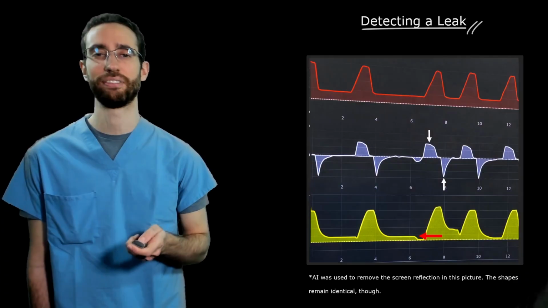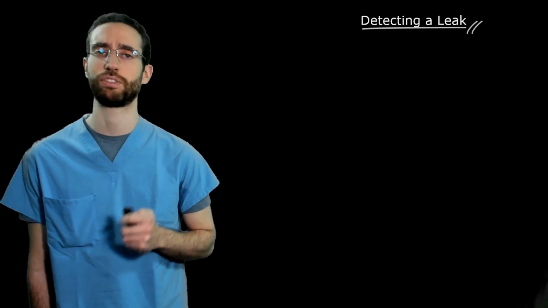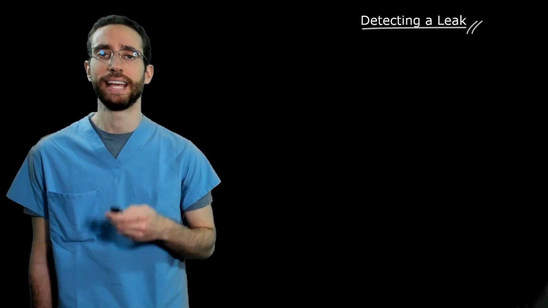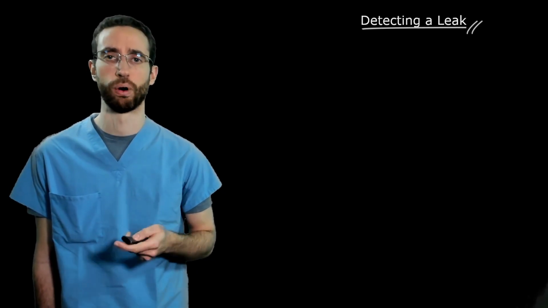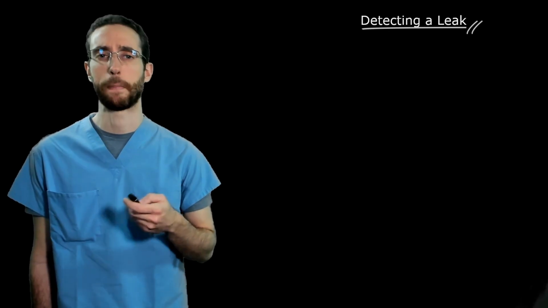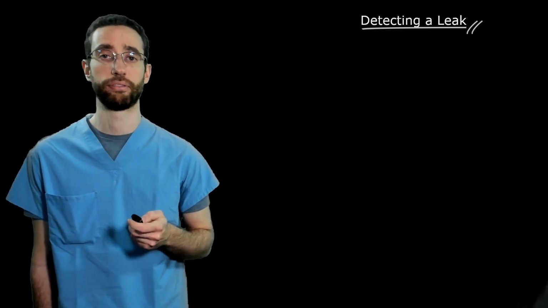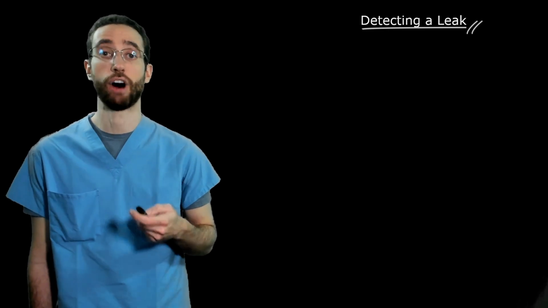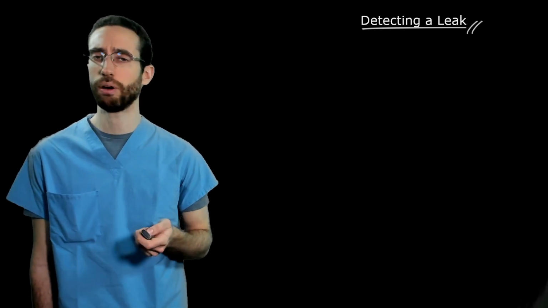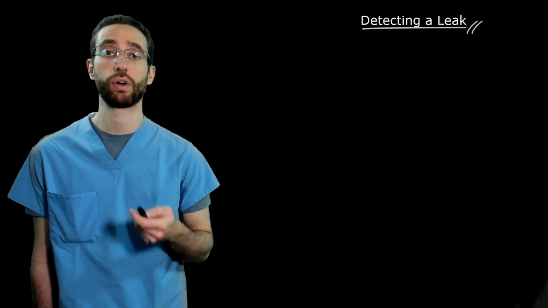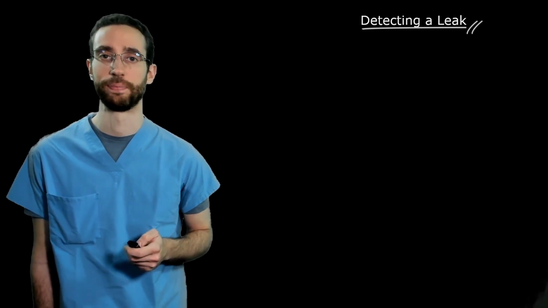One additional sign of a leak may be seen during an inspiratory hold. During an inspiratory hold, we have delivered the tidal volume and the ventilator closes both inspiratory and expiratory valves. The airway pressures measured during a hold should be a function of both lung and chest wall compliance, as well as the volume in the lungs. Since both inspiratory and expiratory valves are closed, airway pressures are constant, forming a plateau.